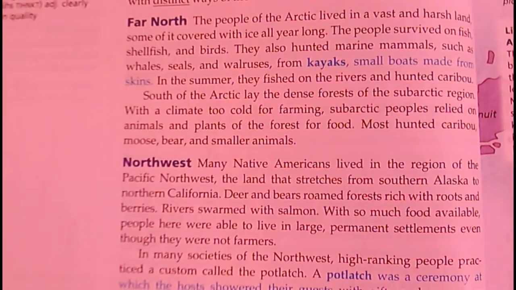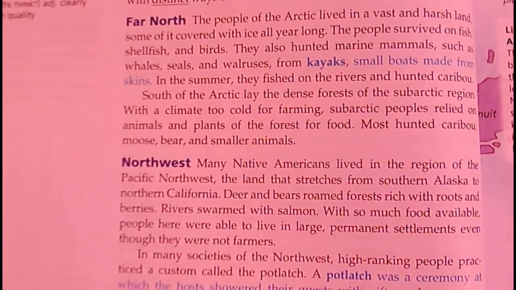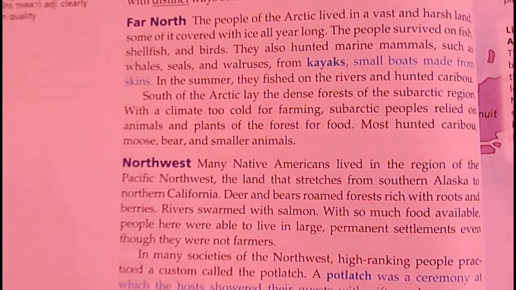The people of the Arctic lived in a vast and harsh land, some of it covered with ice all year long. The people survived on fish, shellfish, and birds. They also hunted marine mammals, such as whales, seals, and walrus, from kayaks, small boats made from skins, which you guys have already learned about, and most of you already know. In the summer, they fished on the rivers and hunted caribou.